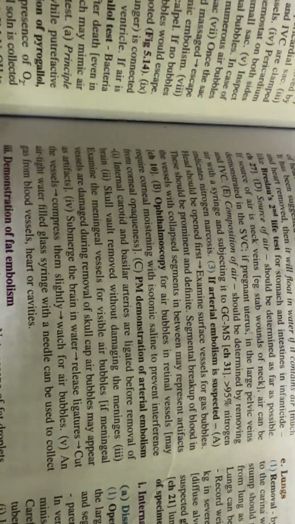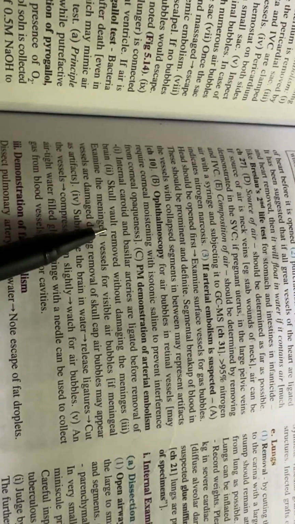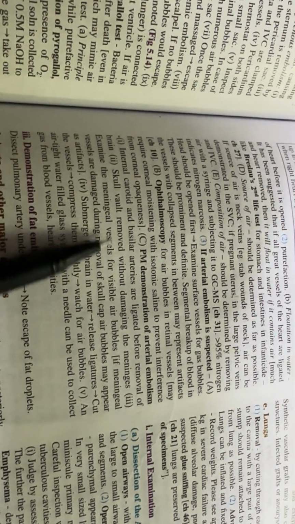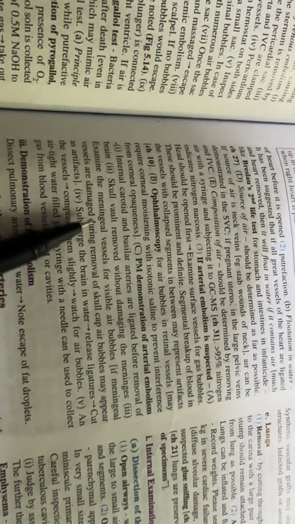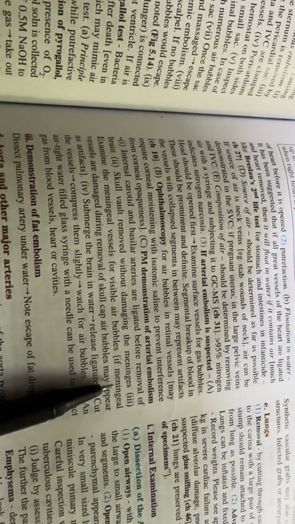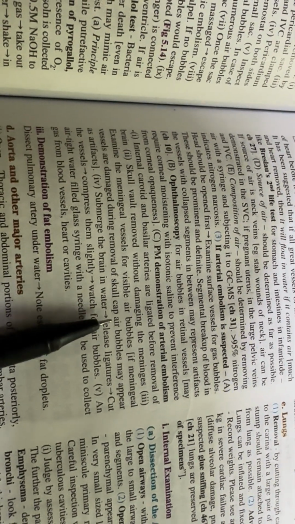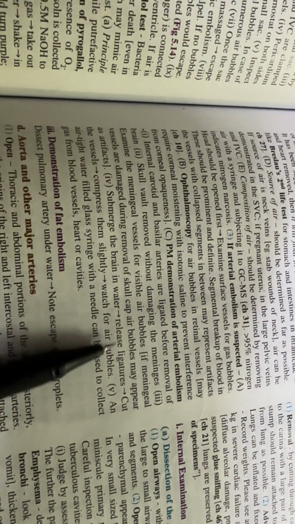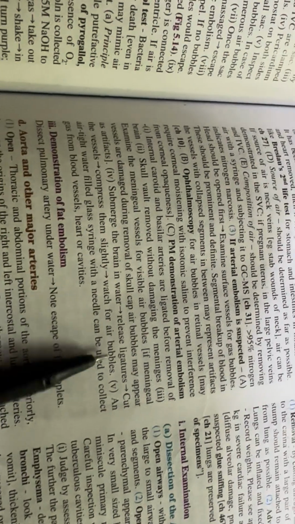The internal carotid and basilar arteries are ligated before removal of the brain. The skull vault is removed without damaging the meninges. Examine the meningeal vessels for visible air bubbles. If meningeal vessels are damaged during removal of the scalp cap, air bubbles may appear as an artifact. Submerge the brain in water, release the ligature at the vessels, compress them slightly, and watch for air bubbles.